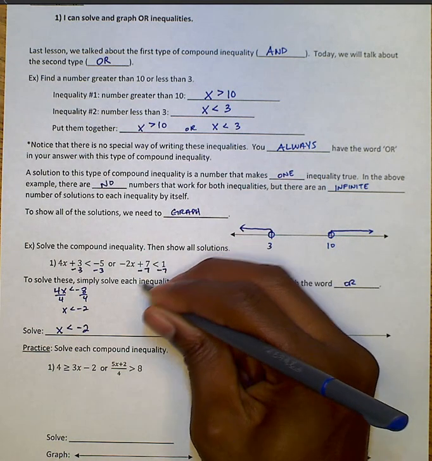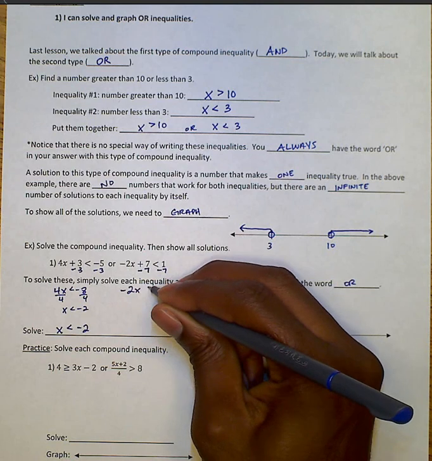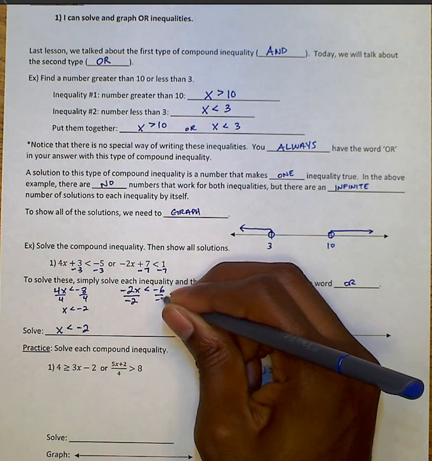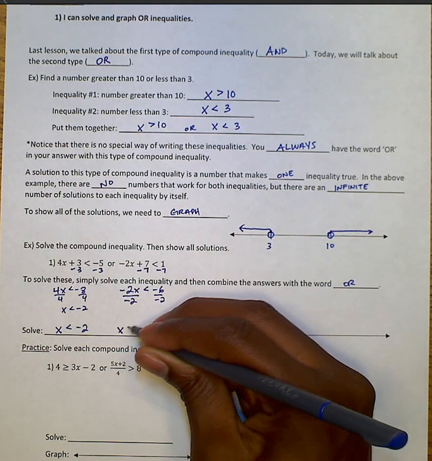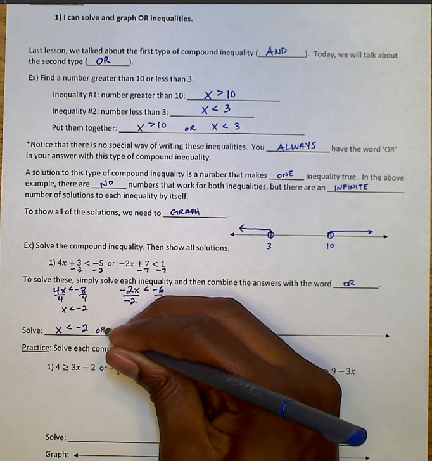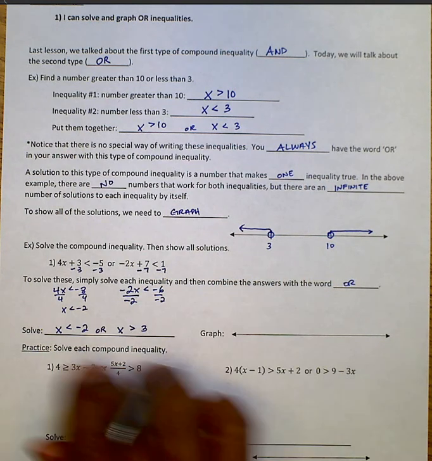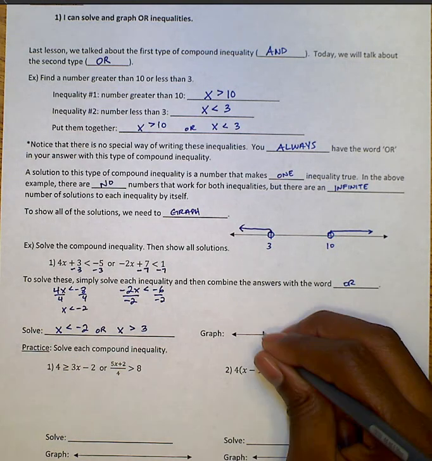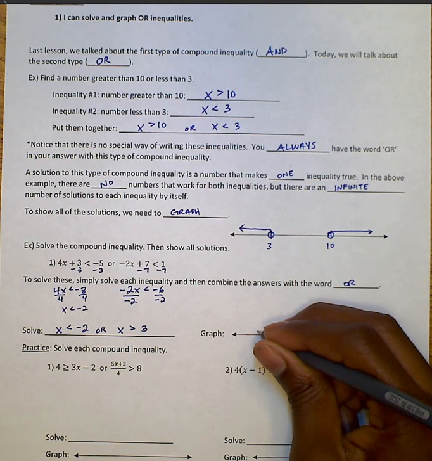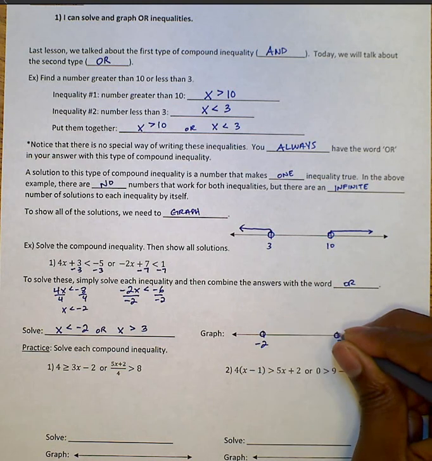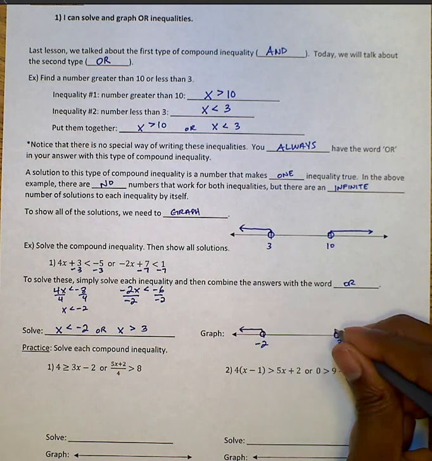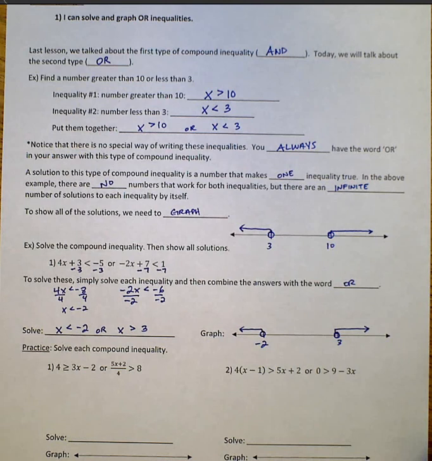Subtract 7, so I have negative 2x is less than negative 6. Divide by negative 2. x is greater than 3. See, we divided by a negative number, so we have to flip our sign. Put the OR in the middle. There's my solution. Now I'm going to graph these values: negative 2 and 3, open circles. Less than negative 2 goes this way, greater than 3 goes this way. And there's our solution.